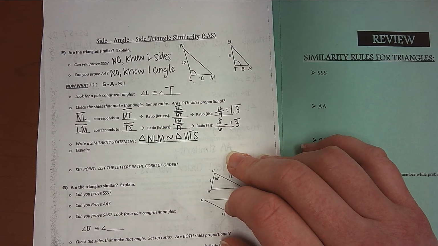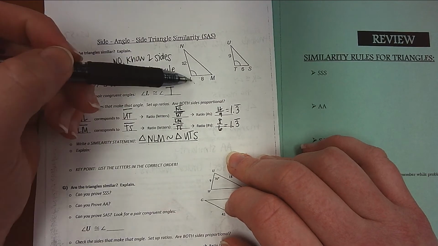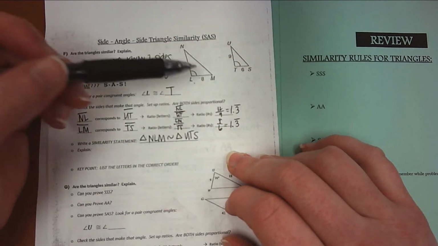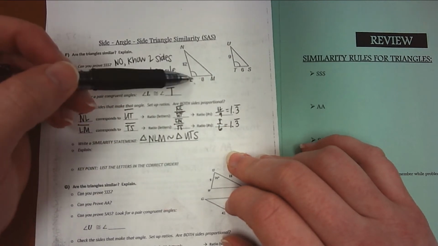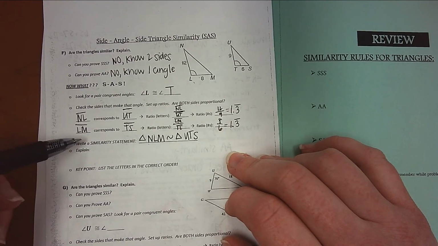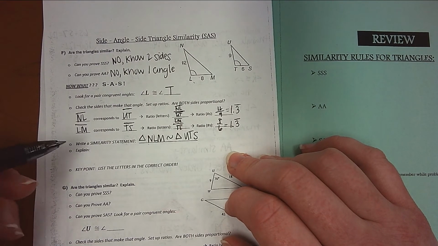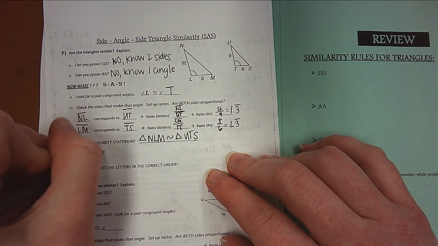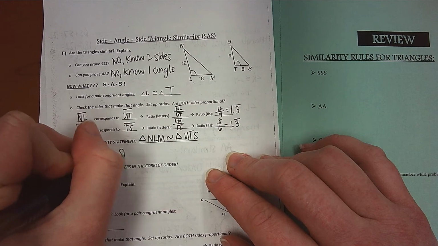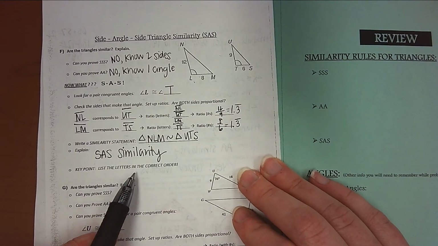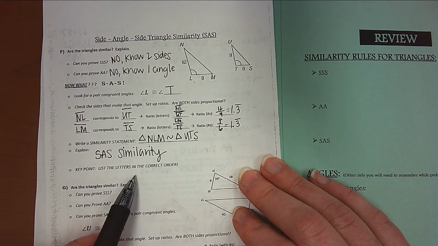There are a couple different ways we could write that. We could also say that triangle LMN is similar to triangle TSU, or triangle MNL is similar to triangle SUT. Any of those are correct similarity statements and would be true. And we know that they're similar. The explanation is because of side angle side similarity. So key point, make sure that we list the letters in correct order.